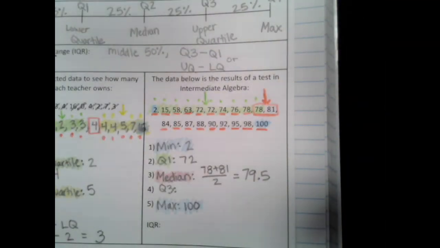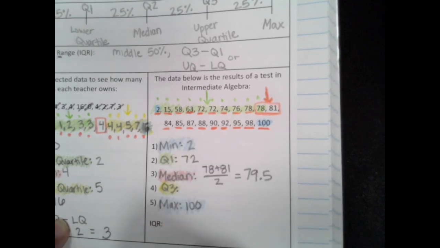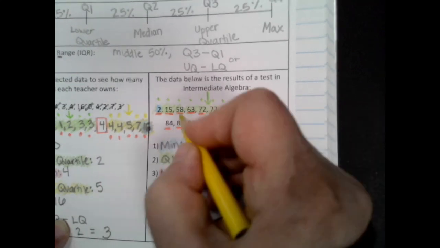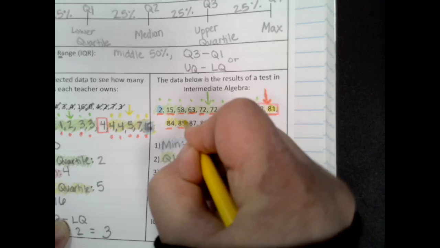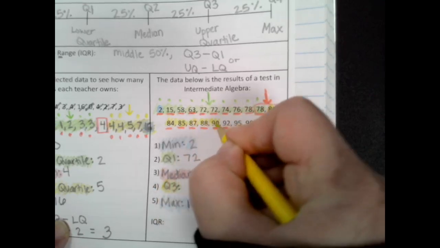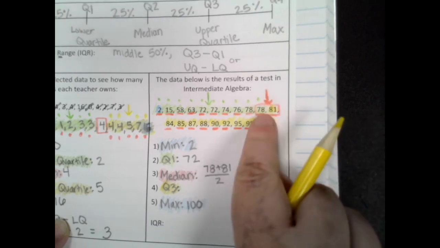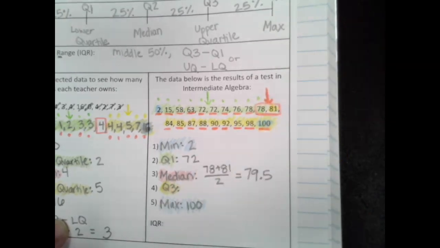All right, upper quartile, or quartile 3. Now quartile 3 is really important. Where are we going to start with? What's our first number of quartile 3? Yeah, 81. 81 has to be where we start. So that's going to change your upper quartile, or quartile 3, depending on where you start. Because the median was 79.5, it's below 81, I'm still going to use 81.